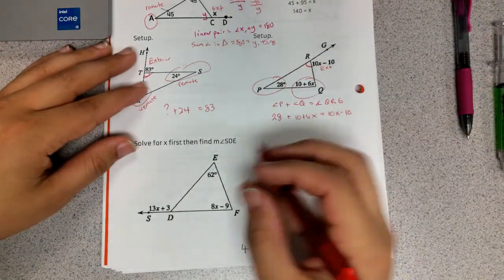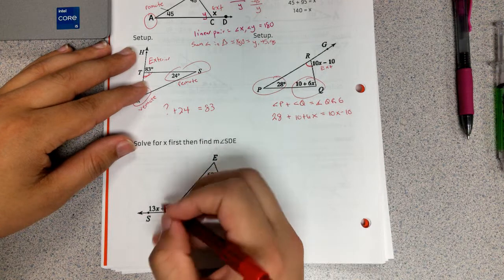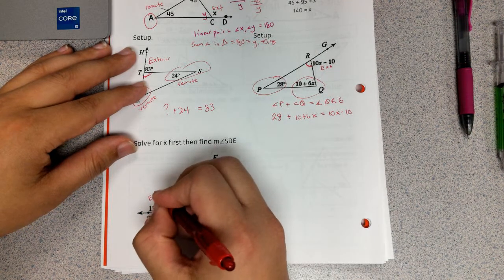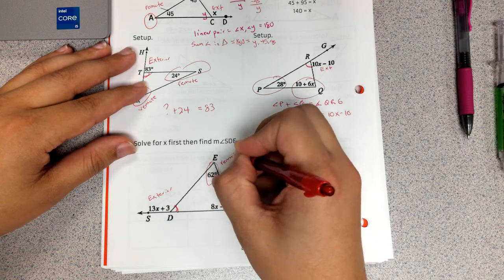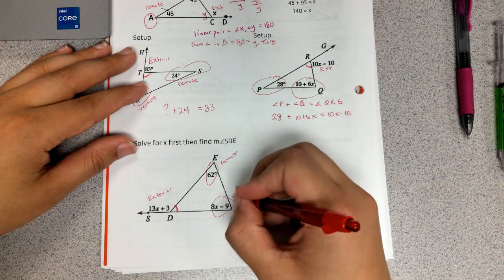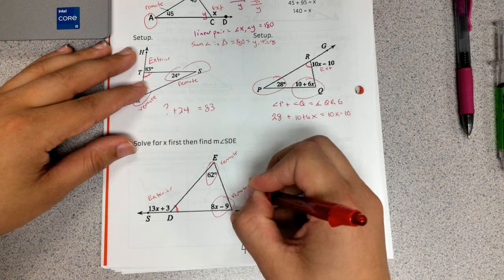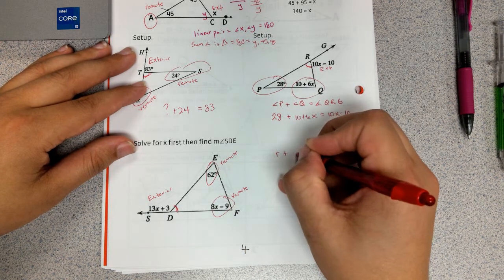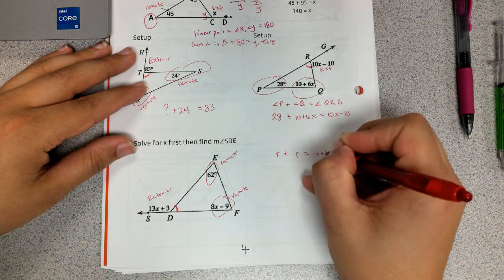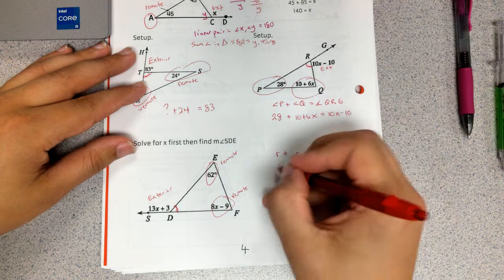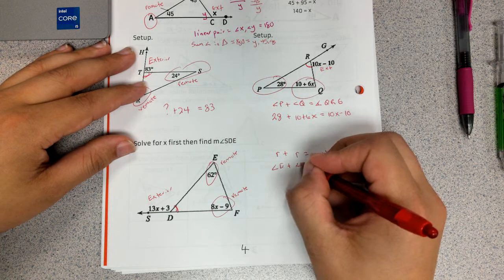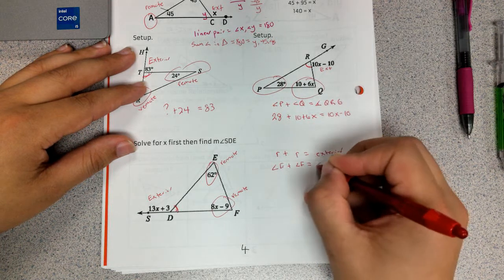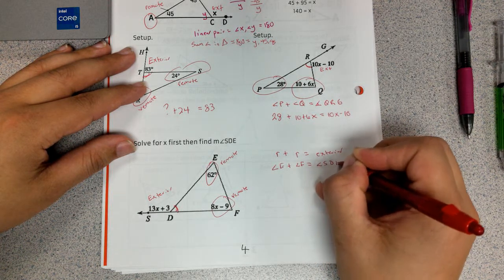So on this last one, we see again, no angle next to my exterior. So notice how I'm annotating my picture before I even start. Okay, so that means 62 and 8x minus 9 are the remotes. We know that it's remote plus remote equals exterior. So my remotes were angle E plus angle F is equal to angle SDE.